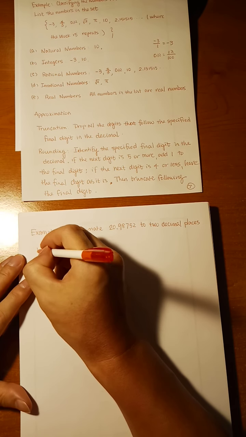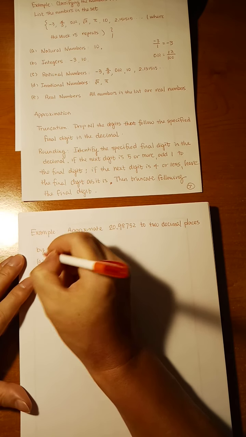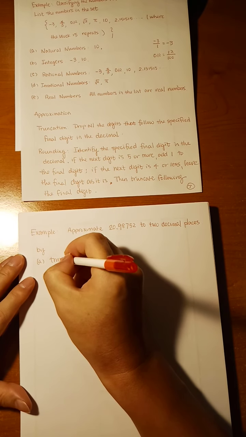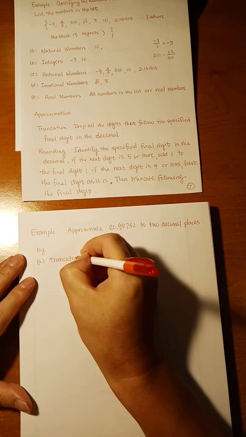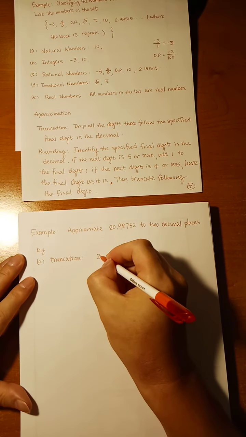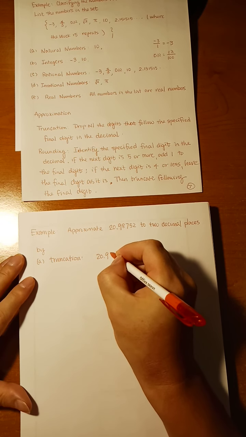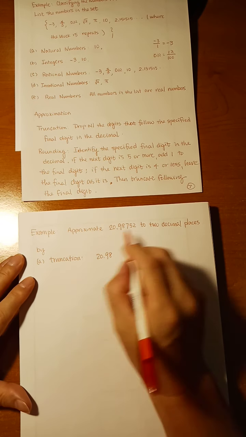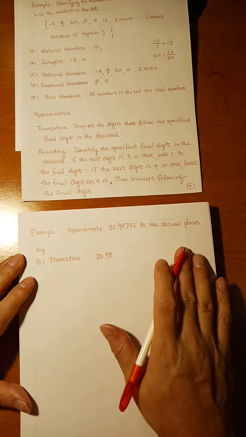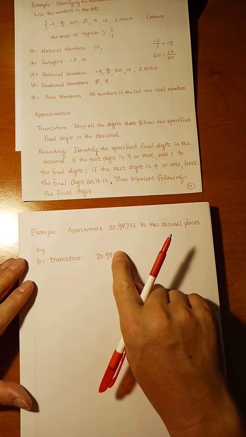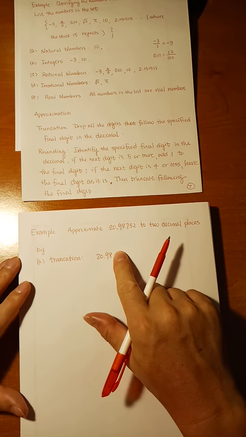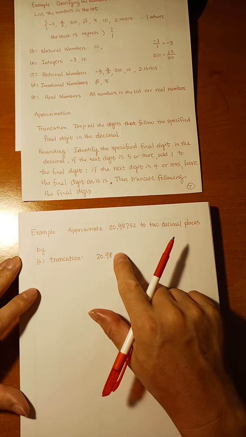First, by truncation, you just get 20.98. You see the first two decimal places, and that's it. You don't do anything. You just stop after two decimal places.